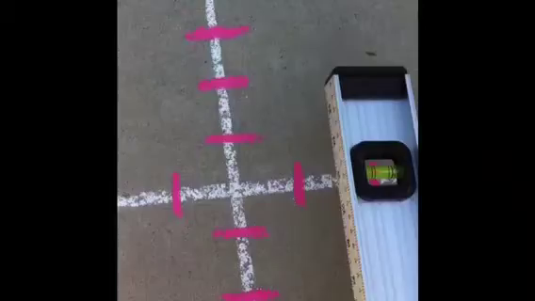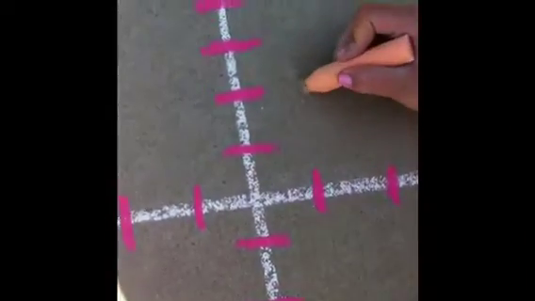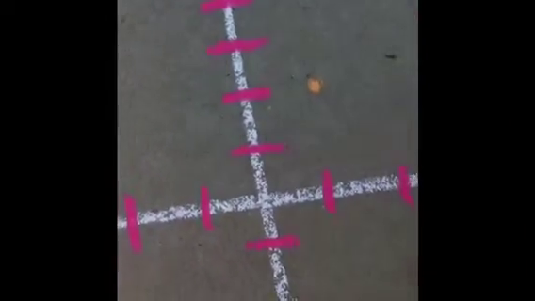Then your next is 1, 2. So you go over 1 and you go up 2. And then you connect the dots.